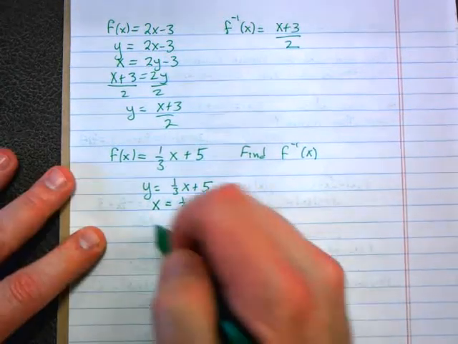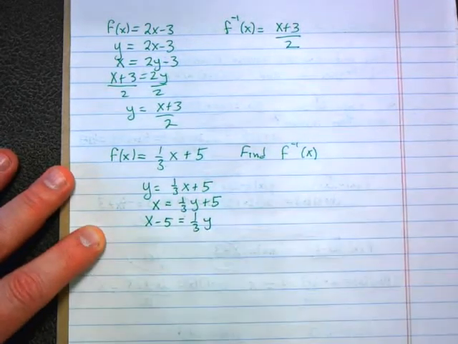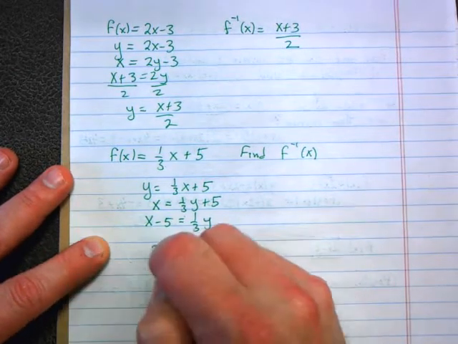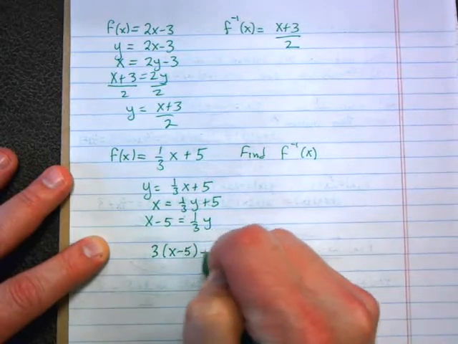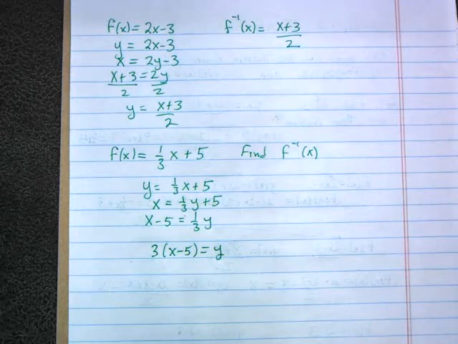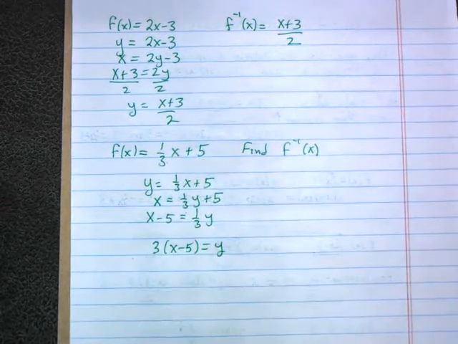And then we need to take that equation and get the y all by itself. To get the y all by itself, subtract 5. x minus 5 is 1/3 y. And then finally, divide by 1/3. That would be okay, but I don't like dividing by fractions. I'd rather multiply by the reciprocal, multiply by 3. It's cleaner. So I multiply by 3. I have 3 times x minus 5 equals y.